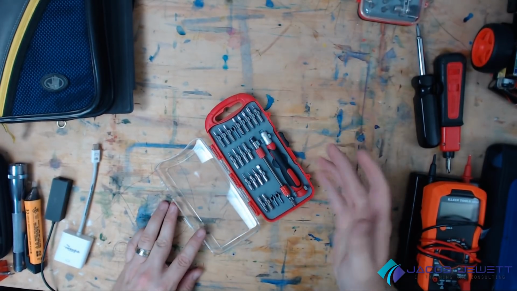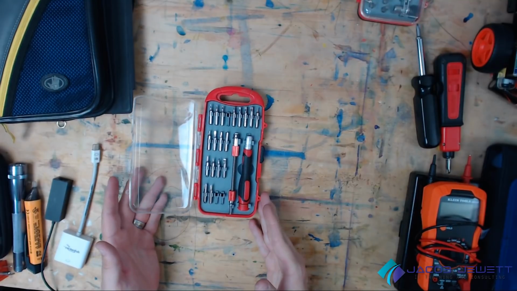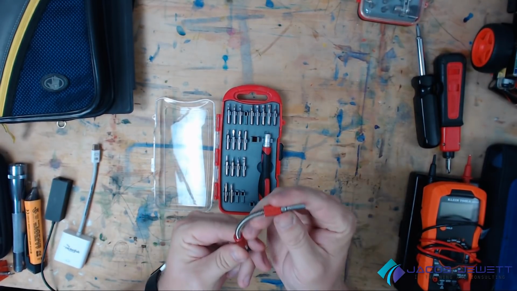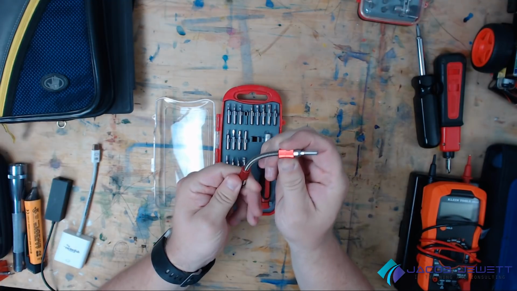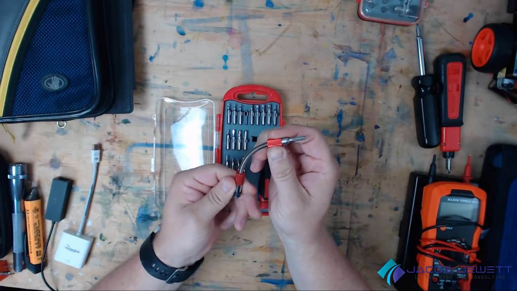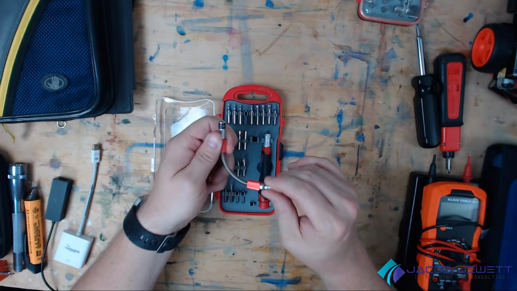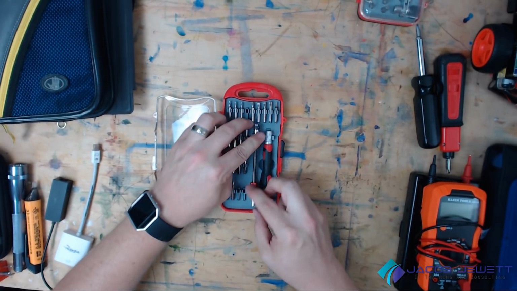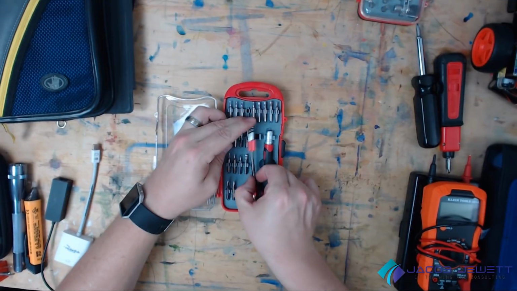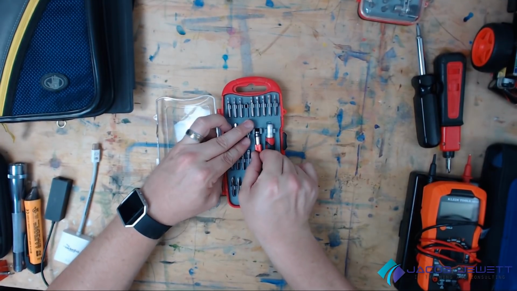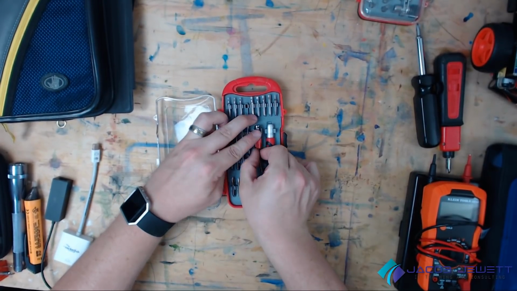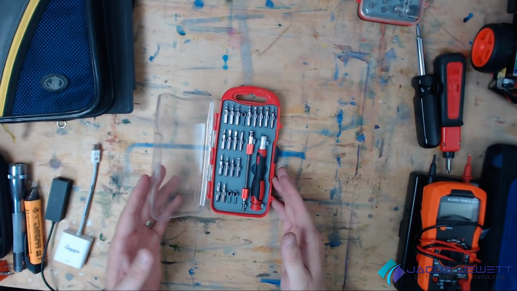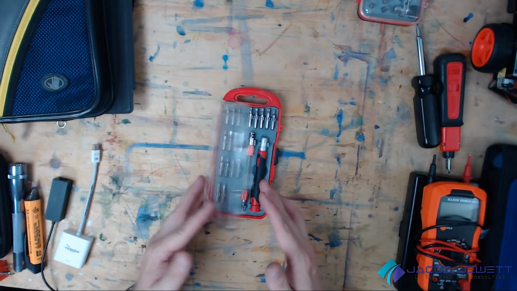Torx is required for opening up something like an iPhone. This is also a nice extension for getting into tight places where you need to turn the screwdriver, but it's at an angle where you can't get the whole handle in. You can find these kits very cheaply, or not too expensive, at places like Home Depot or Lowe's or even online.